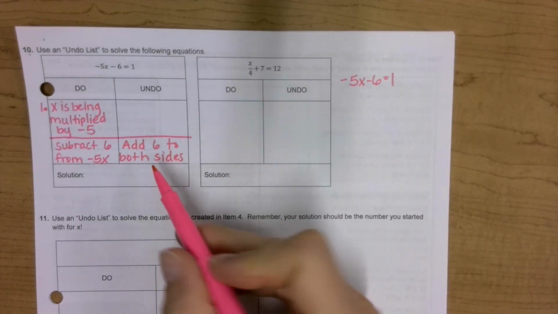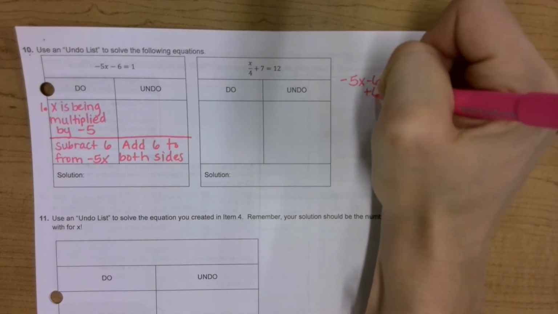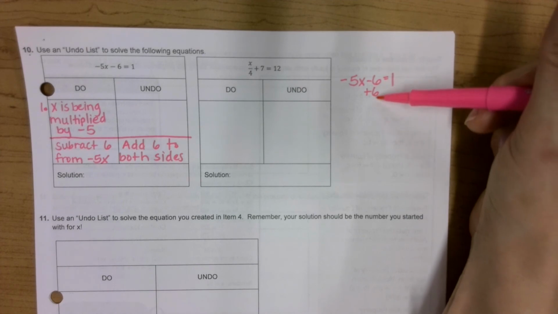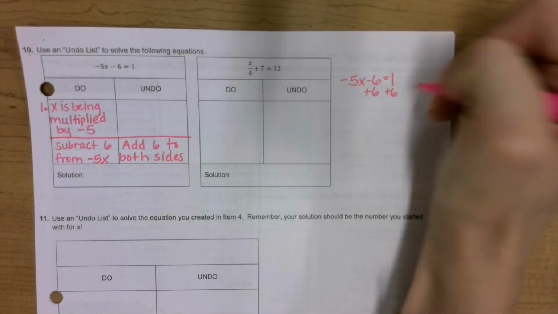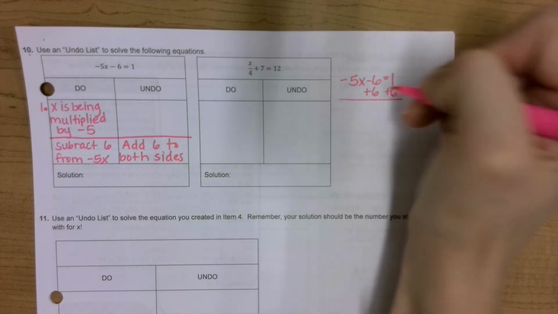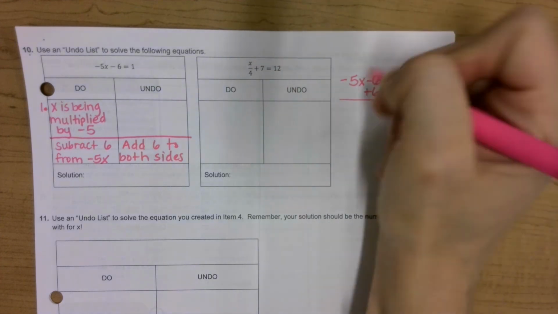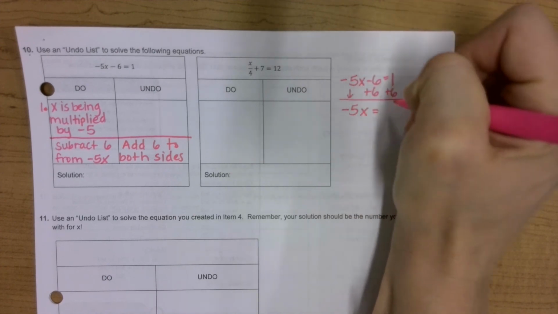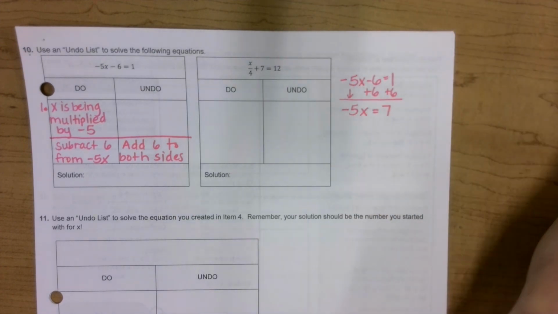So we want to add 6 to both sides. Underneath negative 6, we want to add it to the like terms. Negative 6 is a constant, so I'm going to add 6 under it, and we need to do it on both sides of the equal sign. Negative 6 plus 6 is 0, so I don't even need to write 0, but I need to carry down my negative 5x equals, and then 1 plus 6 is 7.